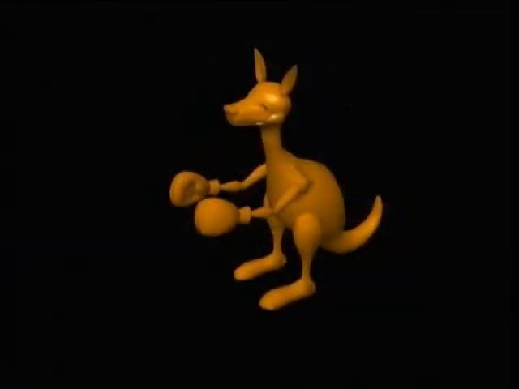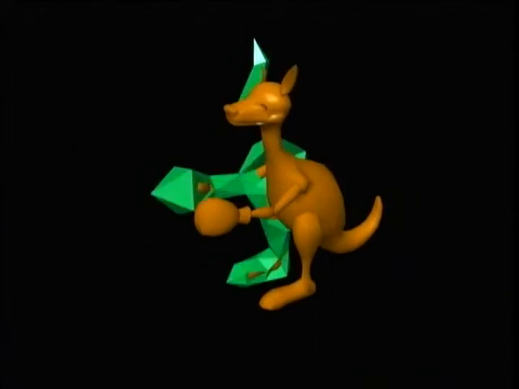Here we interactively construct a skeleton for a more complicated model, which takes just a few minutes. The user clicks on the object to create a joint, which can later be repositioned. The control lattice can be constructed interactively by an experienced user in a few hours.